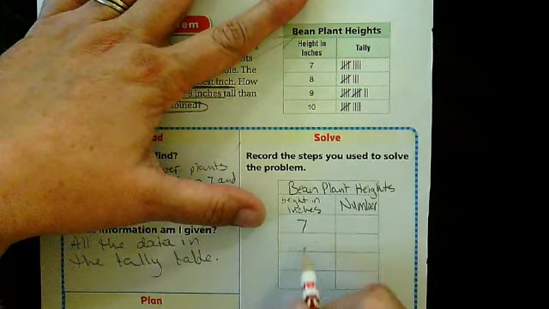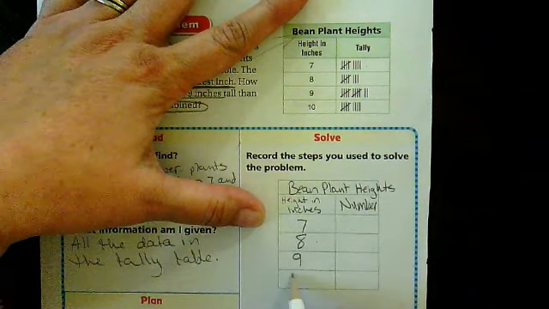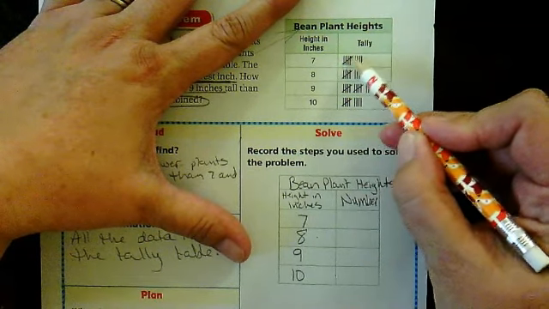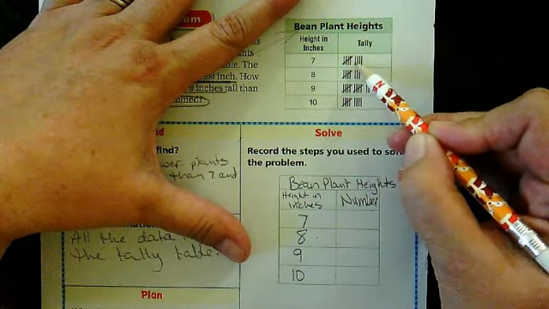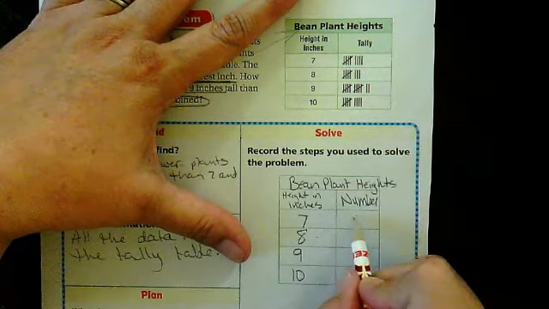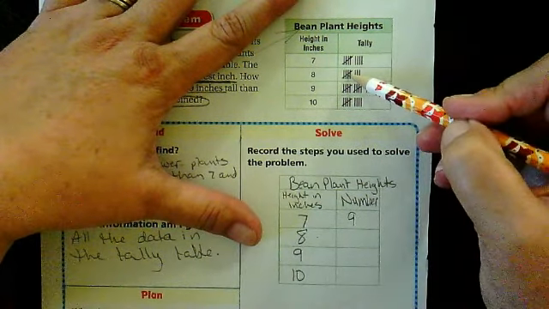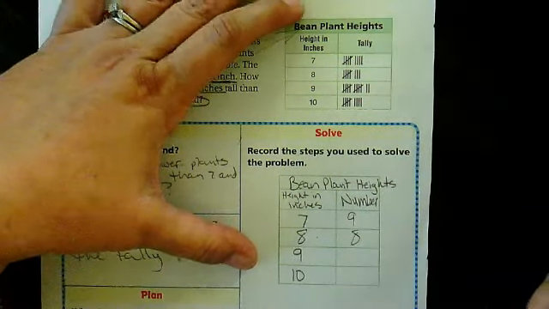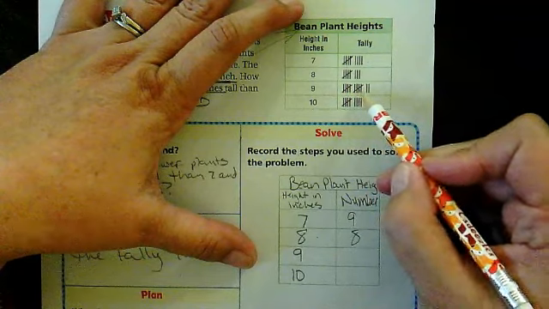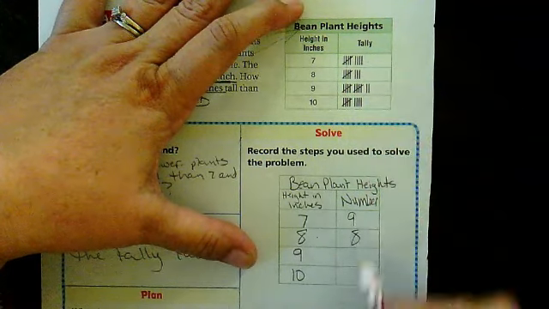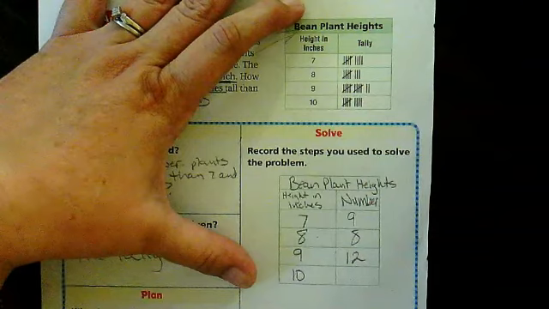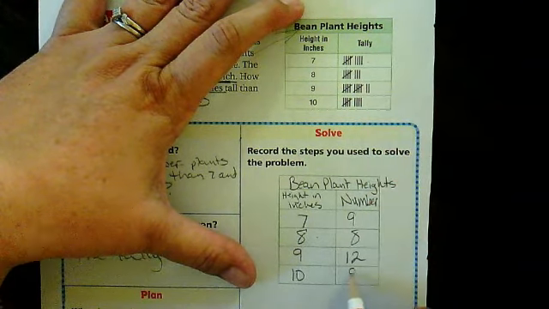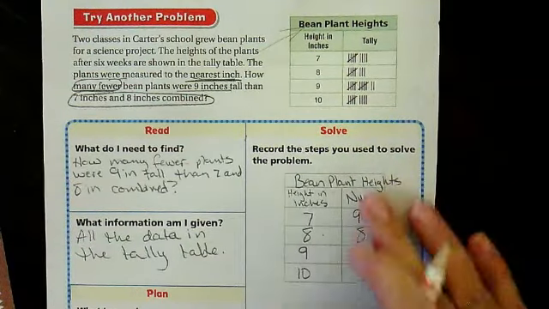So we had 7-inch plants, 8-inch plants, 9-inch plants, and 10-inch plants. How many 7s did we have? Remember, if it has that diagonal, that's 5, 6, 7, 8, 9 7-inch plants, 5, 6, 7, 8 8-inch plants, 5, 10, 11, 12 9-inch plants, and 5, 6, 7, 8, 9 10-inch plants. Okay, so I have my numbers now.